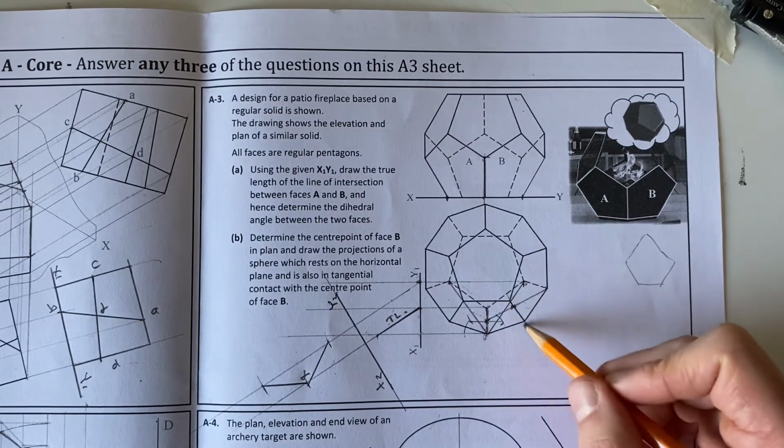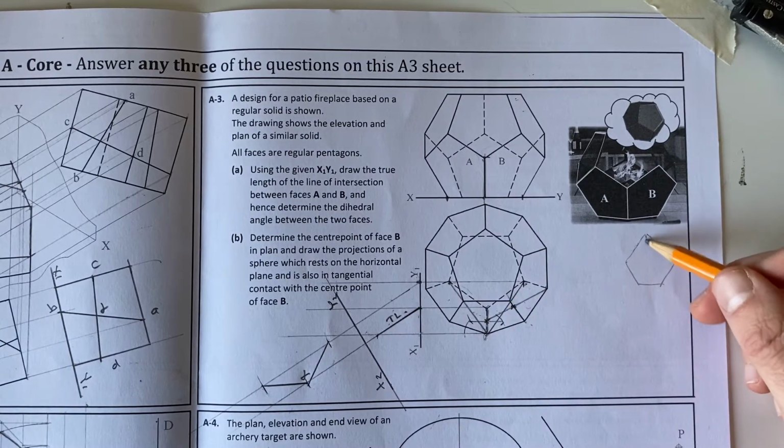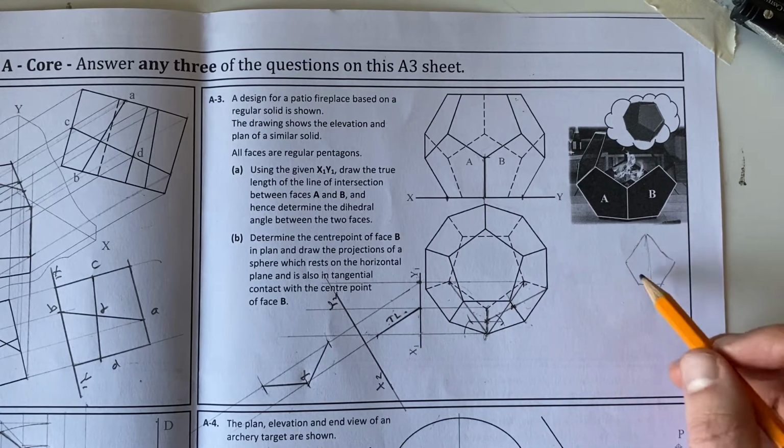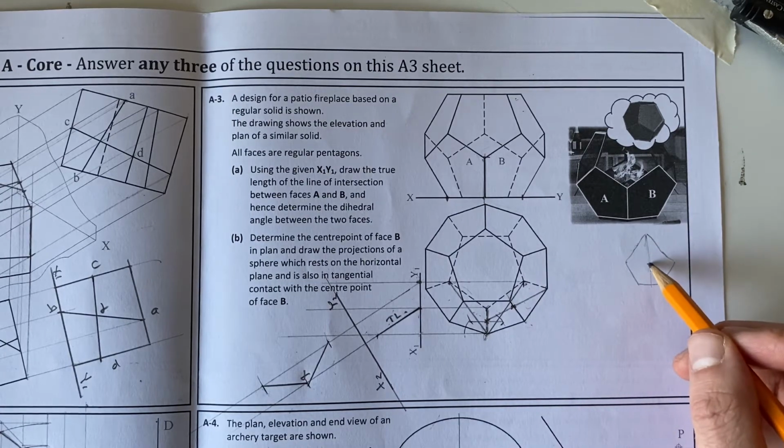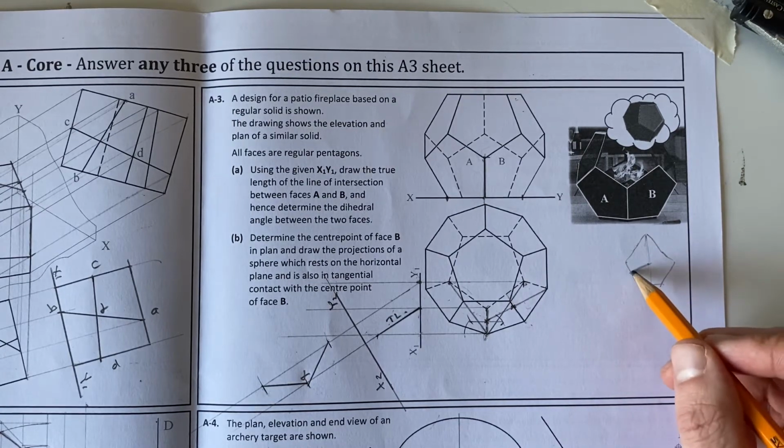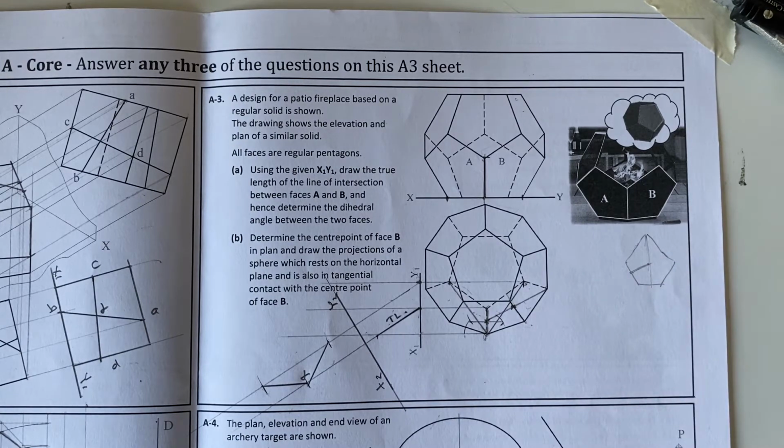That line there going down through it is basically equivalent to this line here. And then if I find the center point, I can get that there, passing through it. And that gives me the center of face B as a result. So that's what I was trying to figure out there.